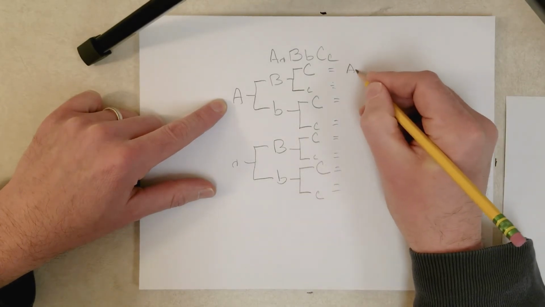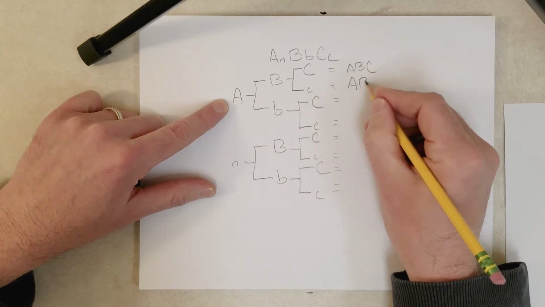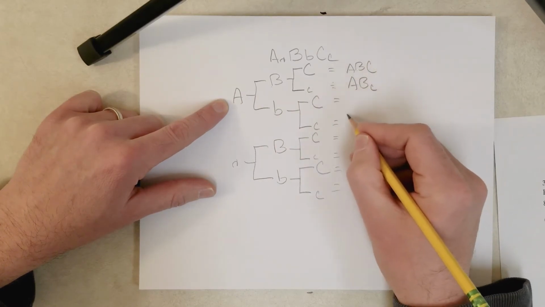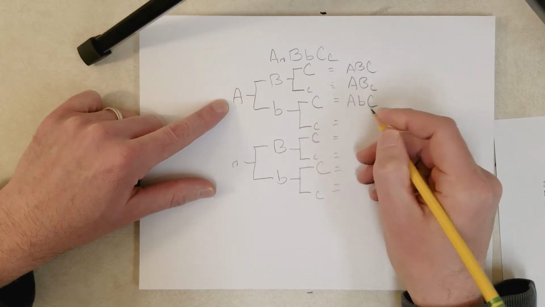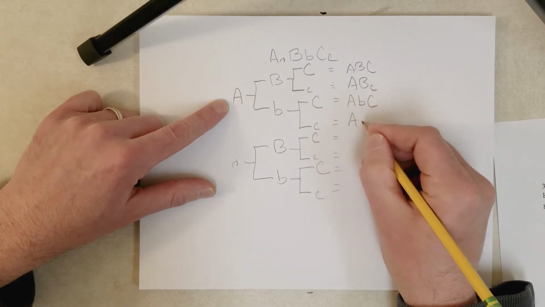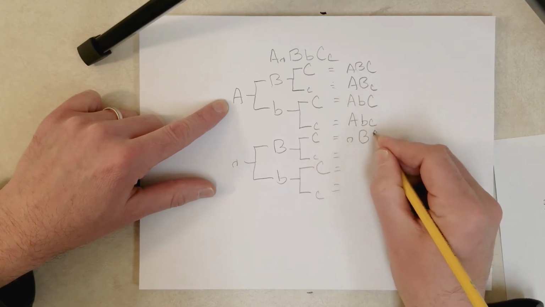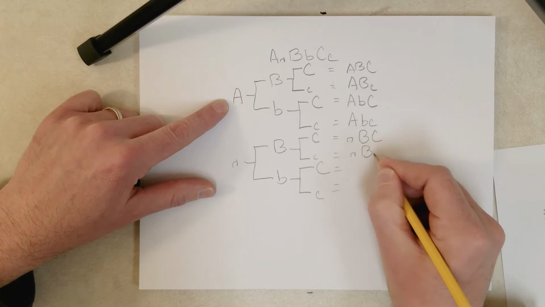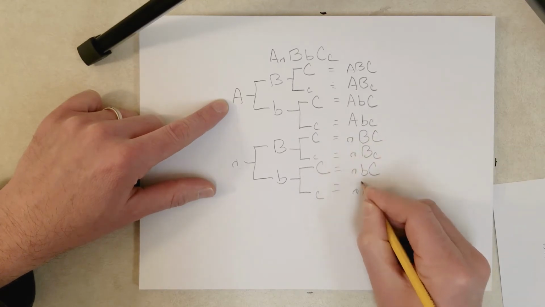And then we multiply across: big A, big B, big C; big A, big B, little c; big A, little b, big C; big A, little b, little c; and I don't think I made any mistakes here.